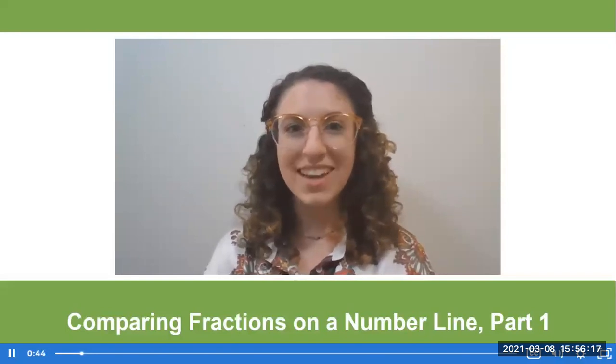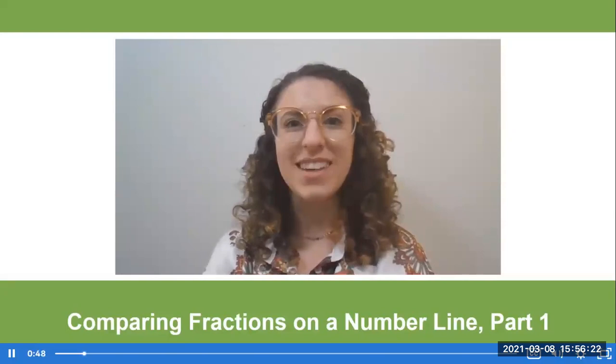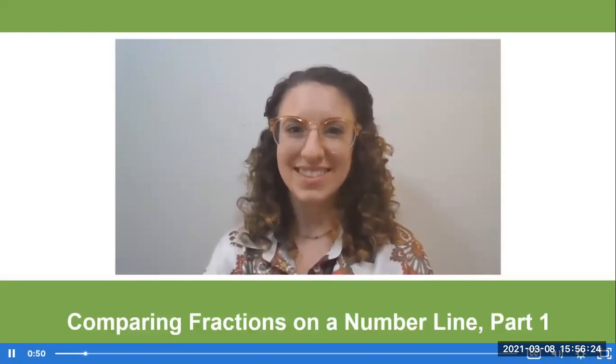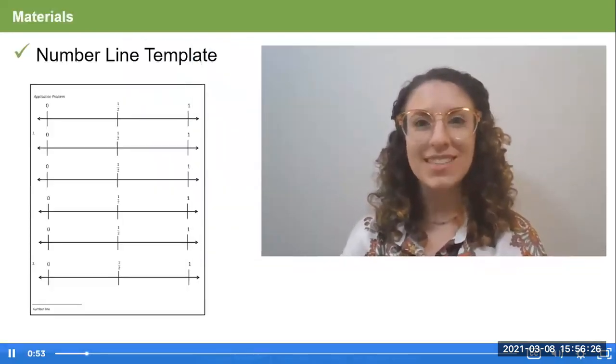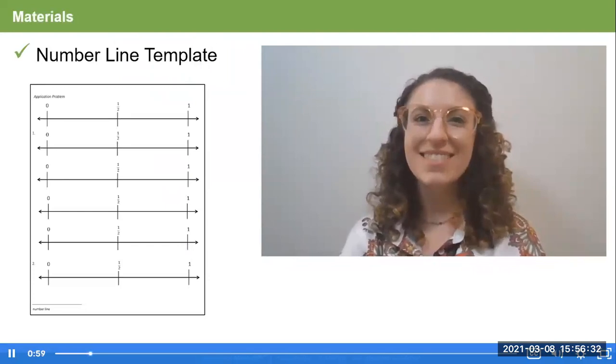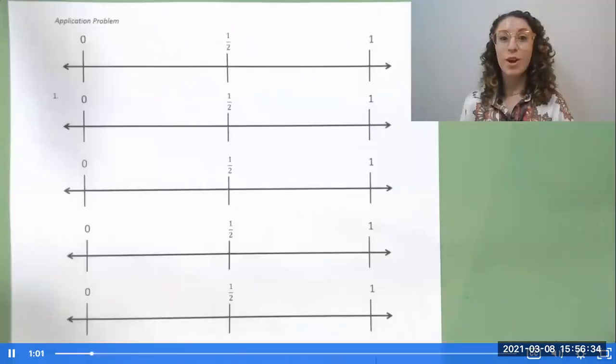Open your eyes if they're closed and come on back. That's exactly what we'll be doing today, using a number line to help us compare fractions. Here's what you'll need for class today. Pause the video to gather your materials. Ready? Set? Let's go. Look at your number line template. What do you notice? What do you wonder?